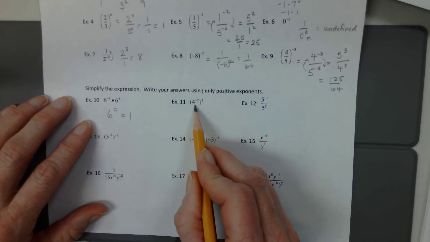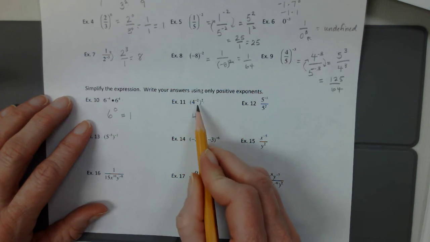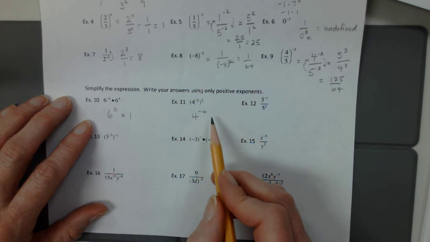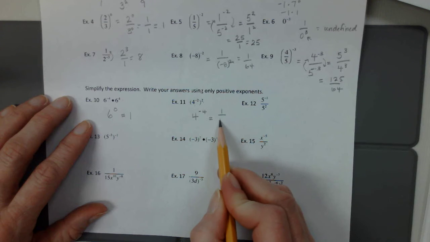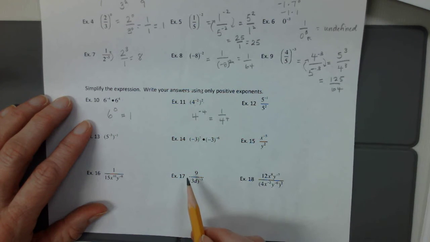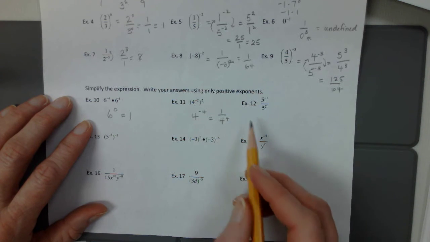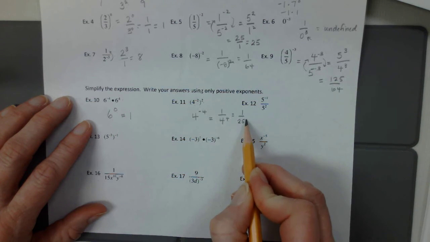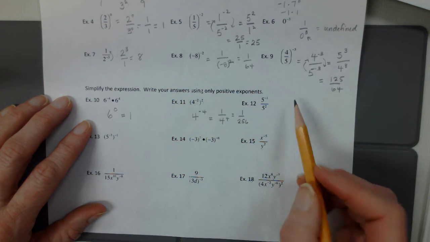Okay, this is a power raised to another power, so I'm going to apply my rule. Base stays the same. I multiply my exponents. I get 4 to the negative fourth power. I never leave a negative exponent, so I'm going to say 1 over 4 to the fourth power. 4 to the fourth power, we can do that. 4 times 4 times 4 times 4. We could leave that, or we can say that's 1 over 256. I'd be okay if you left it like that though also.